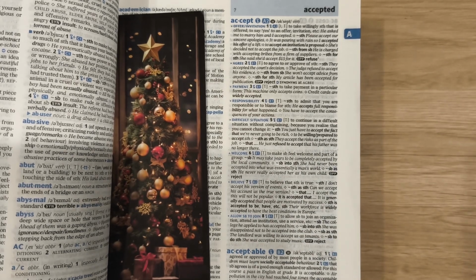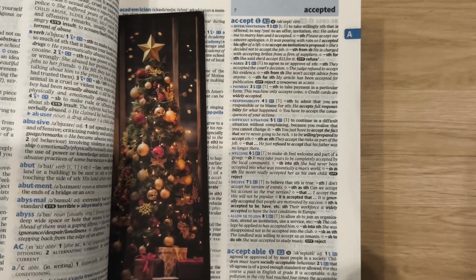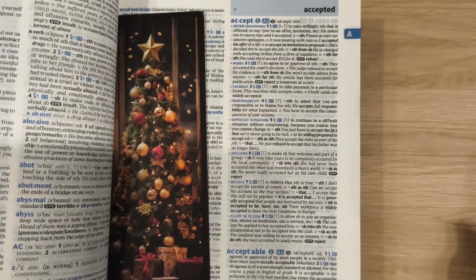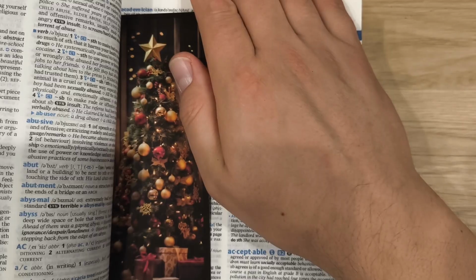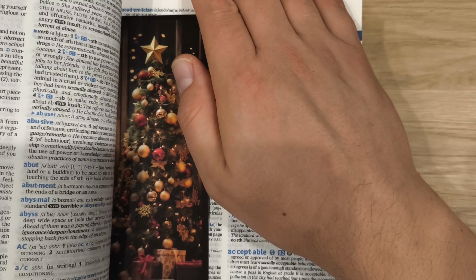Don't fight back. It's a fact. We're never going to be rich. You just have to accept the fact that we are never going to be rich. I'm sorry, you just have to accept the fact we're never going to be rich. Or you can change the sentence. I'm sorry, you just have to accept the fact that you are never going to be rich. Hey, you're never going to be rich.